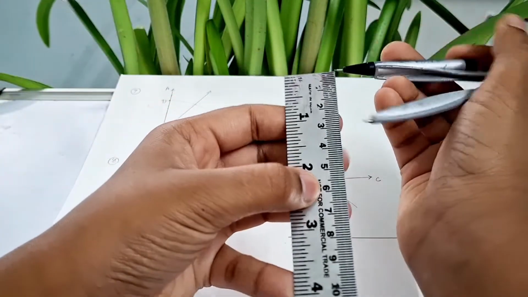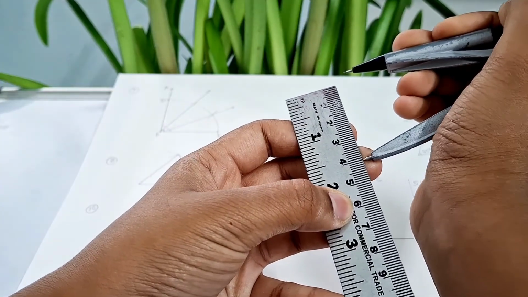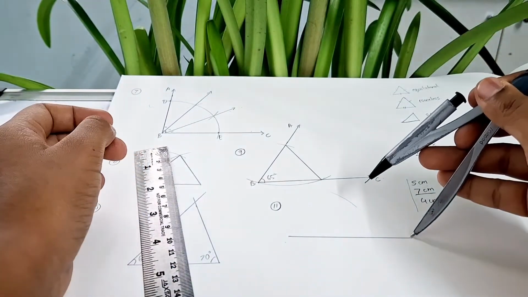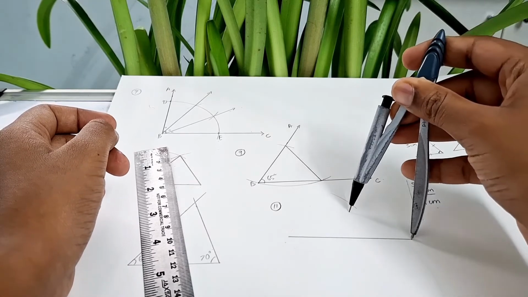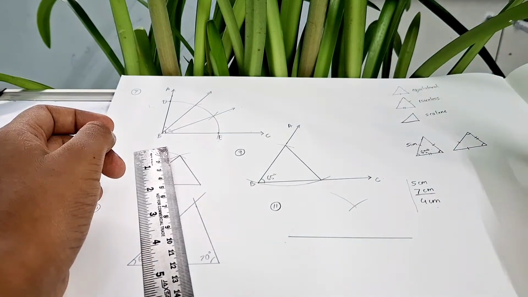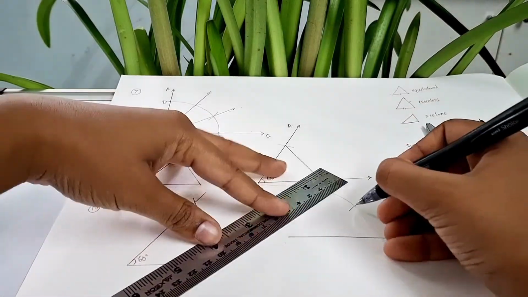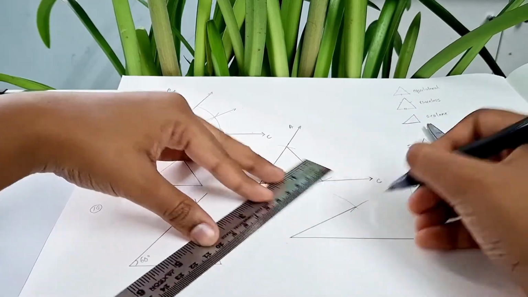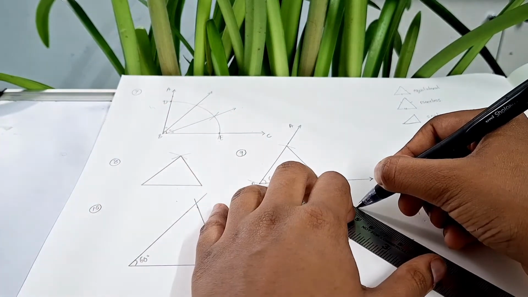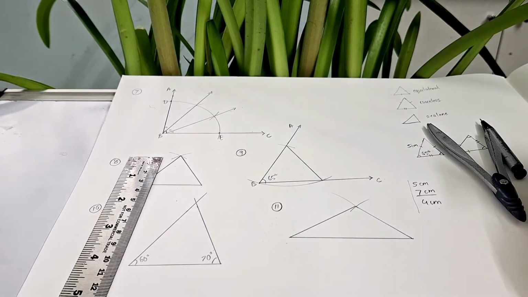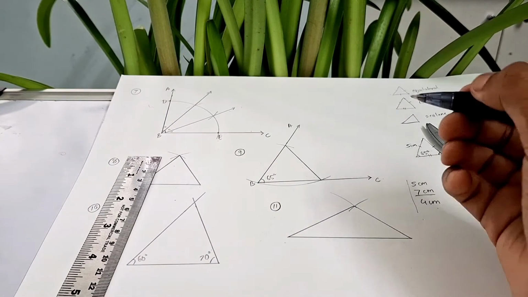Again I will change the radius to 4 cm this time, and from the other end of the base I will cut the previous arc. Now joining these two points with the terminal parts of the baseline and completing the scalene triangle. The construction has been completed.